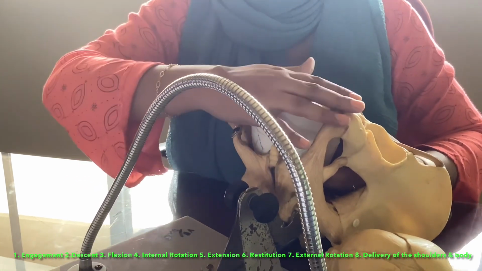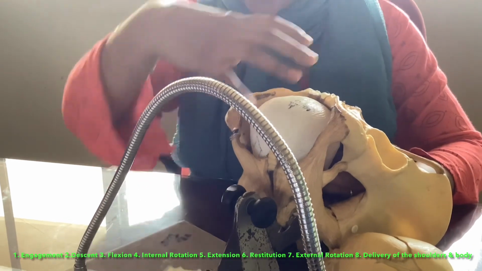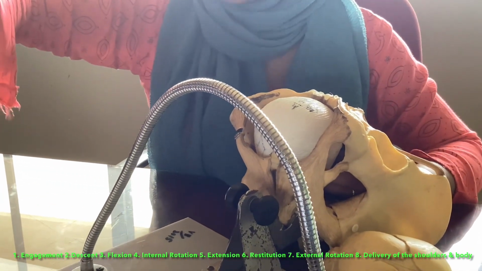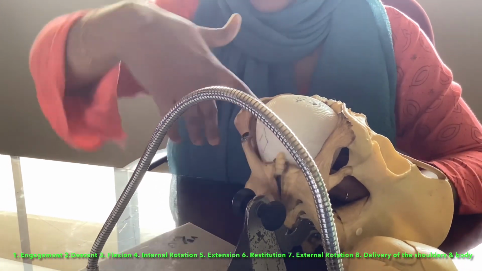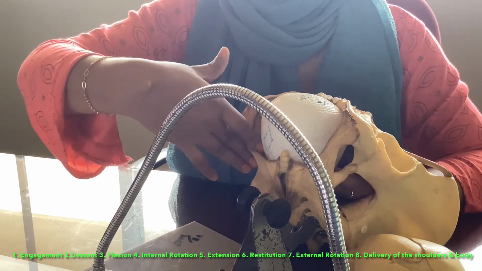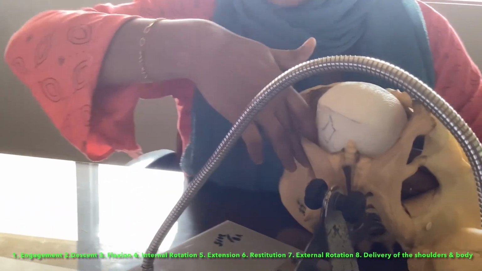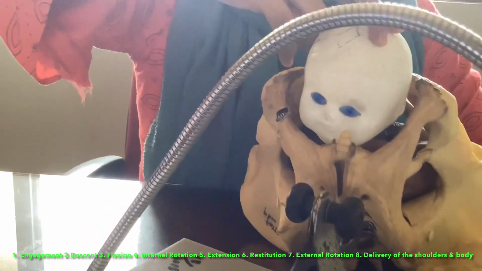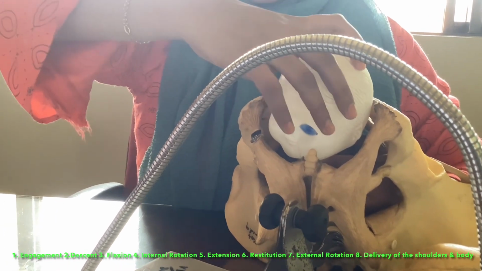Flexed. And then crowning. Have you heard of crowning? It has to slowly come out through the introitus. So that is called crowning. With the crowning only, we attempt the episiotomy in order to facilitate. Okay, so crowning, and we do give the episiotomy. And then what happens? It extends.